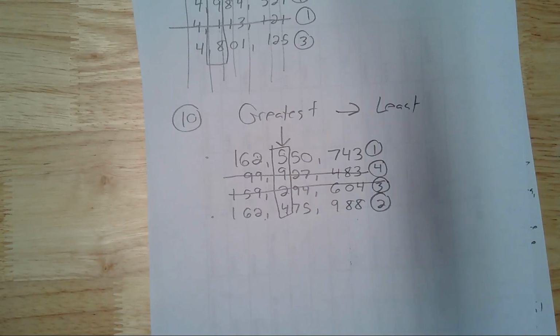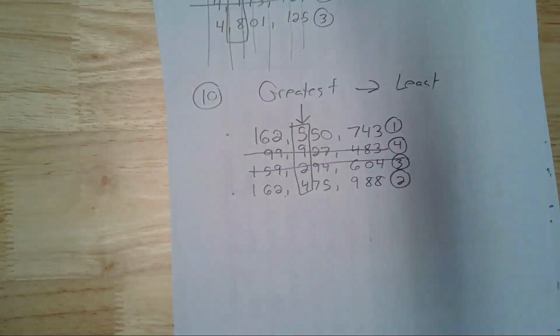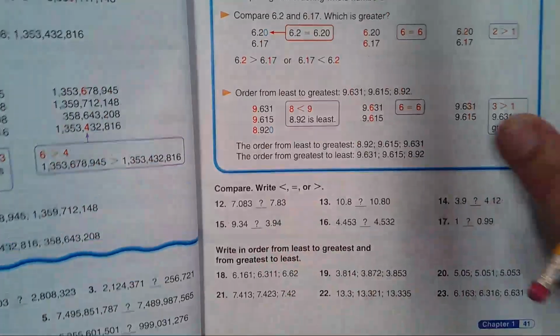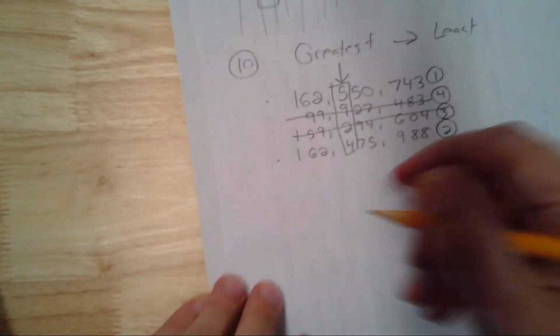Big numbers. Now we're going to do it again, but we're going to look at the decimals. Okay, so back to comparing one more time: greater than, less than, equal to. Let's look at number 12.